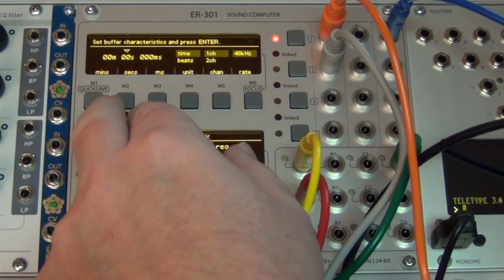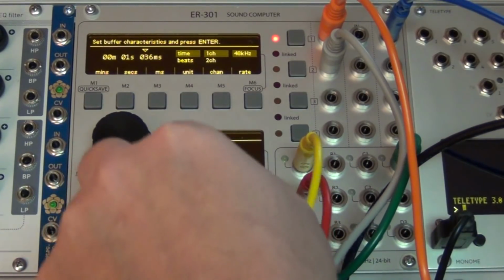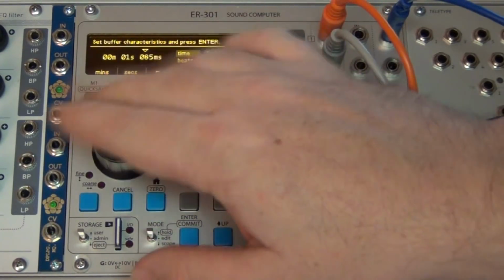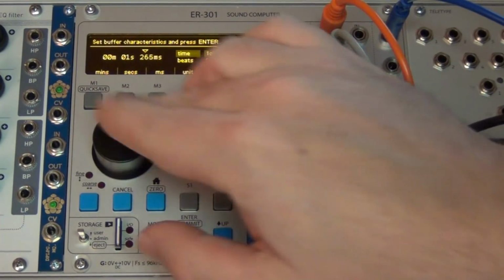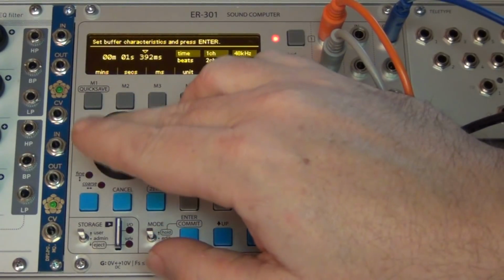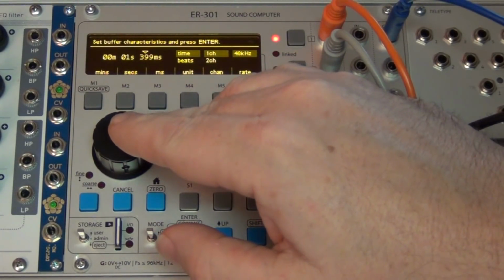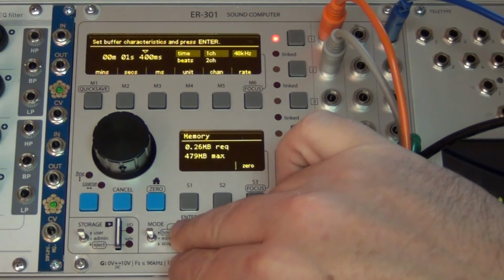We're going to create a new buffer. This one's going to be 1.4 seconds long. This is going to be our final sample. So let's just crank this up here to 1.4 seconds, a 1.4 second mono buffer.